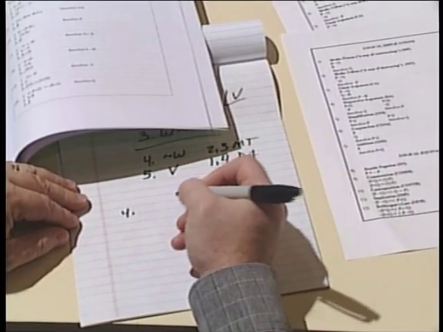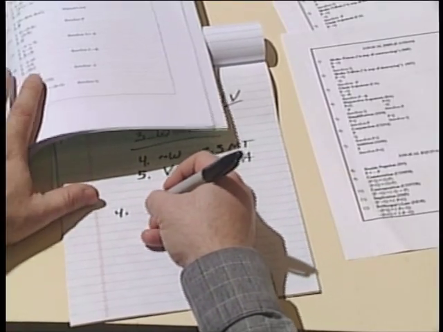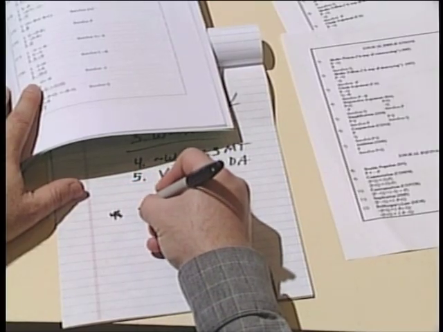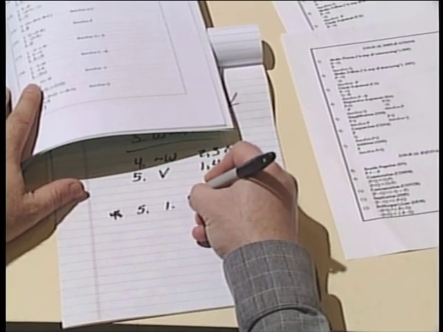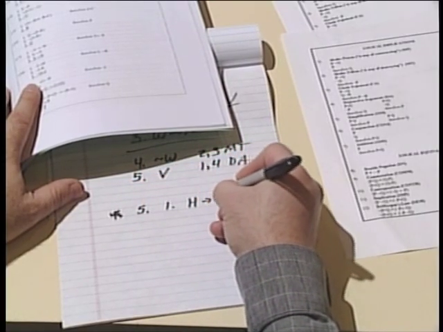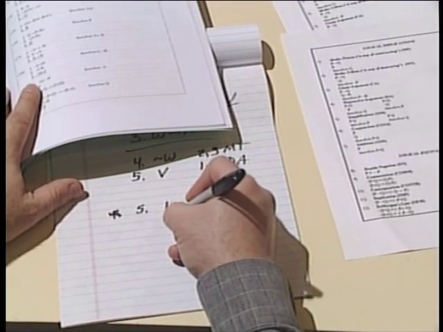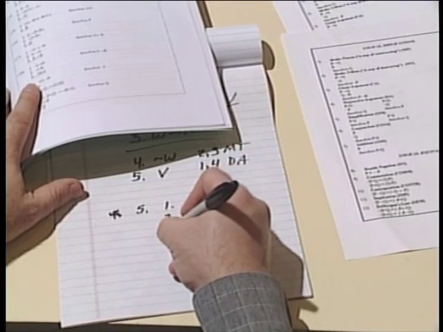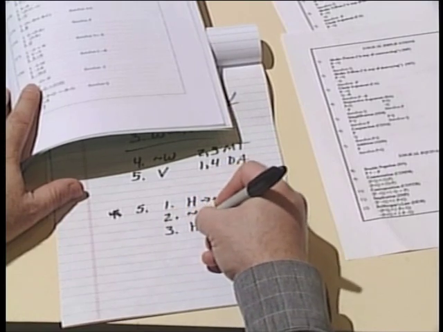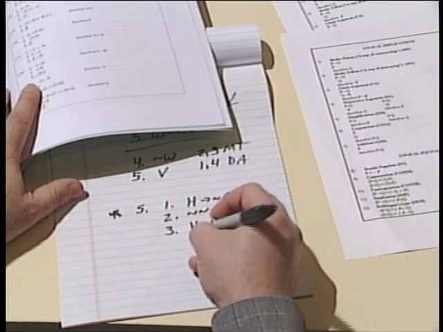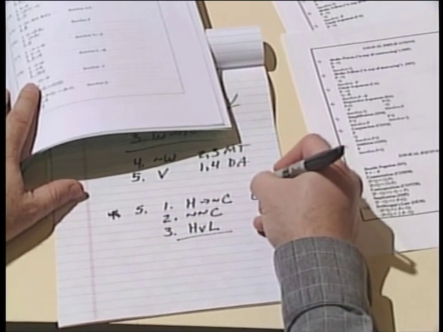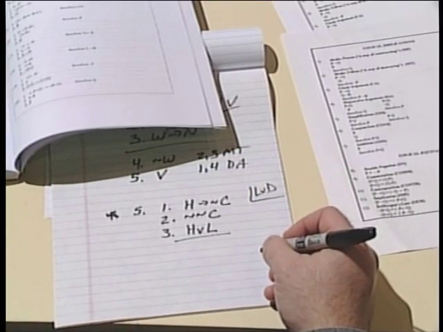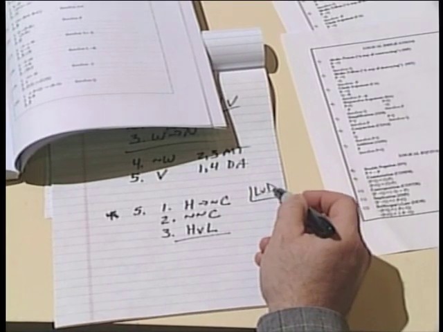Problem 4. Let's do problem 5. H implies not C. 2. Not C. 3. H or L. Conclusion L or D. That's a nice little one for you. I need L and D.